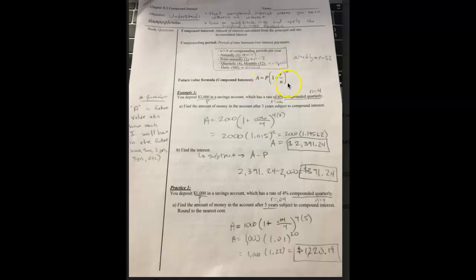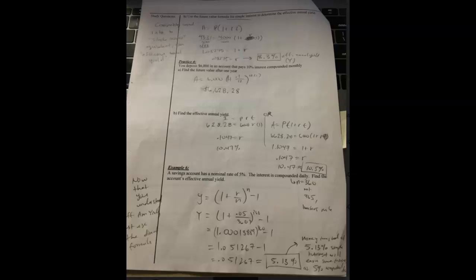So if I divide this whole side by 1 plus r over n to the power of nt, I can cancel all that out. And then I divide this side by the same thing: A, the future value, divided by 1 plus r over n to the nt power. In doing so, I'm going to get P by itself, and that's what I'm going to use, a manipulation of this formula, for problems that ask me for the present value. So I'm getting P by itself from the get-go.